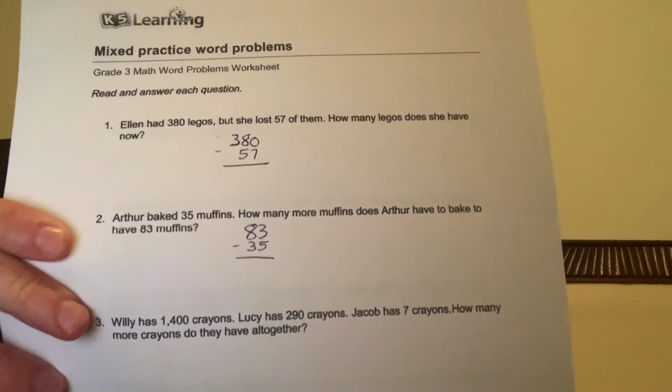So when we're finding the difference of something, we also need to subtract. We need to subtract 35 from 83. So you would line it up like that, similar to the first problem, and then that's how you get your answer.